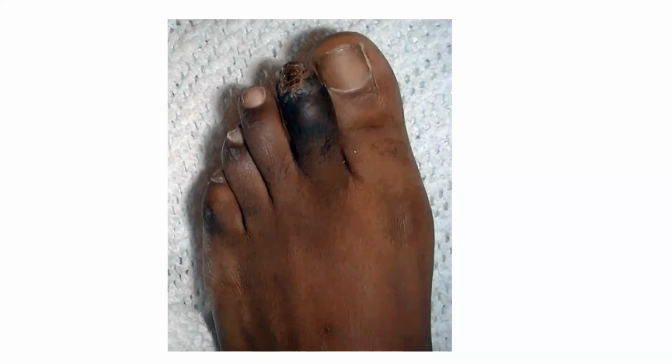Bunion. Okay. What is bunion? It's outward bulging of the metatarsal joint. No, that is hallux valgus deformity. Bunion is not that.